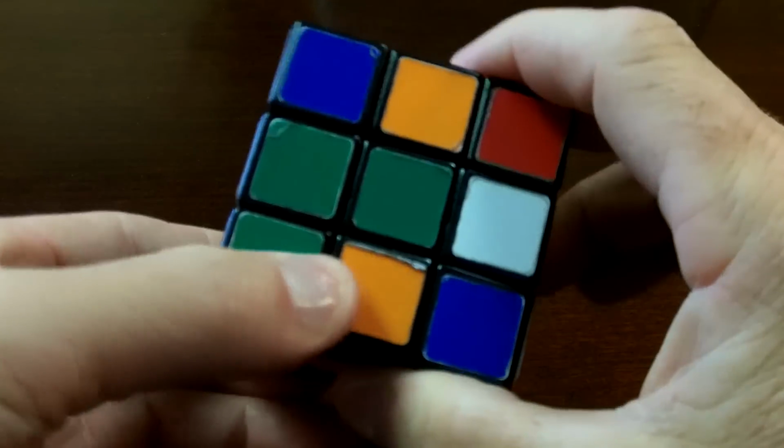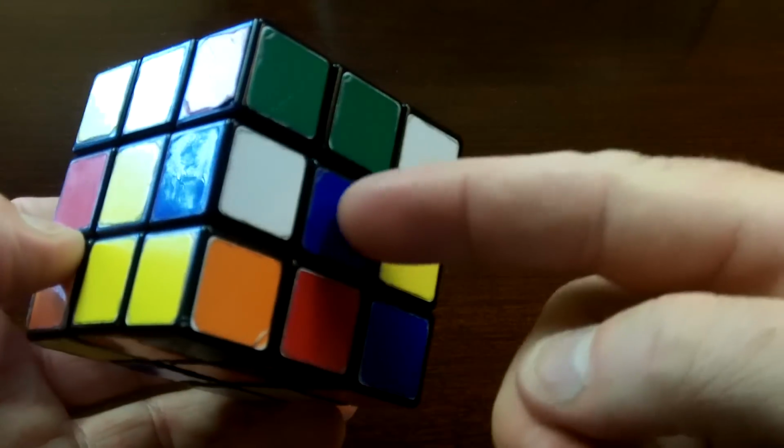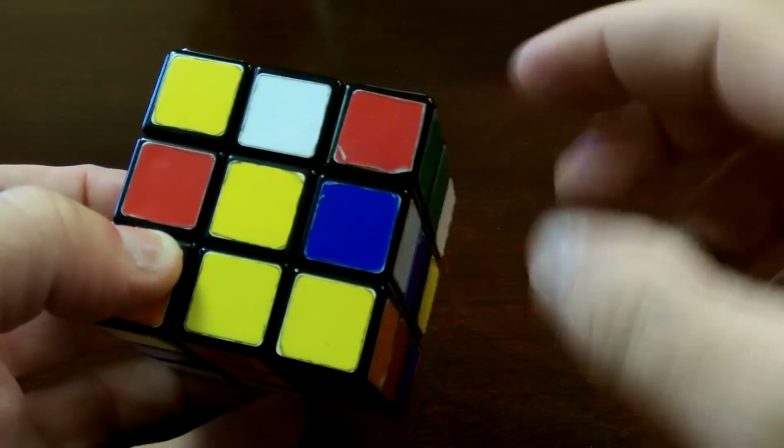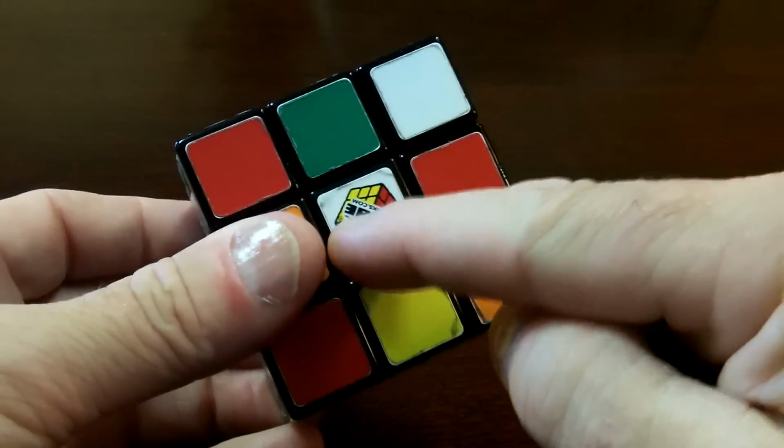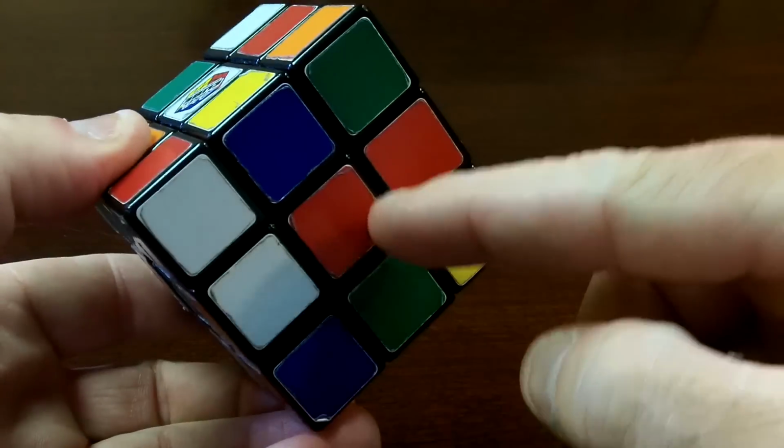Another cool fact to know is that the green side is always opposite the blue side. The yellow side is always opposite the white side. And the orange side is always opposite the red side.